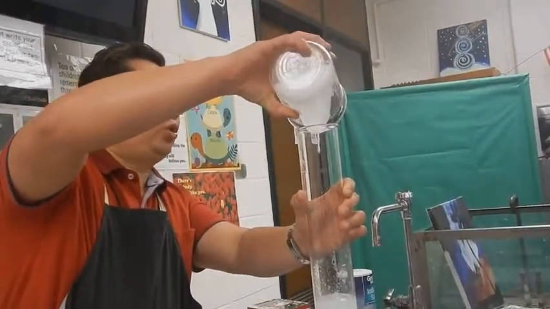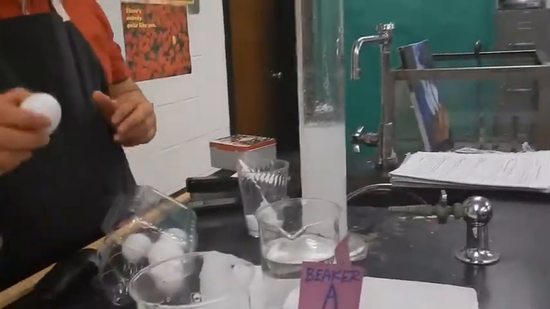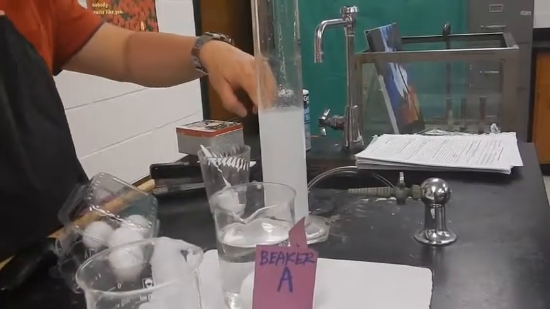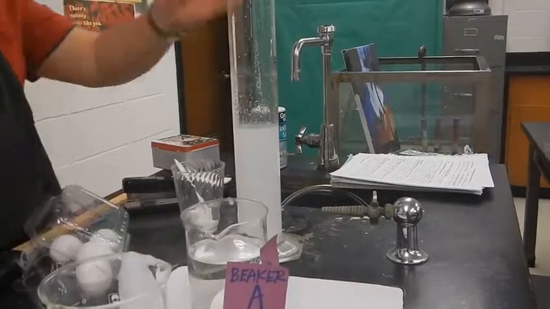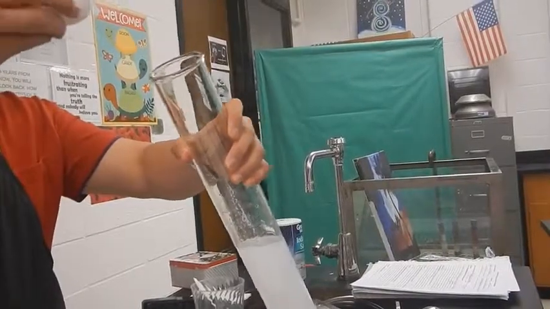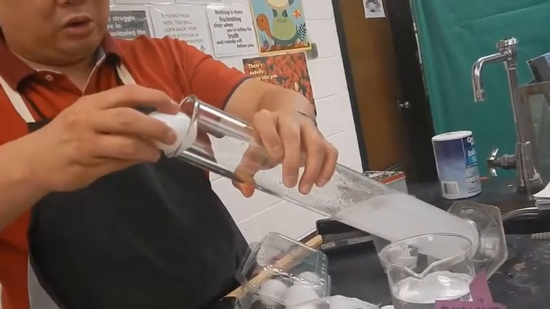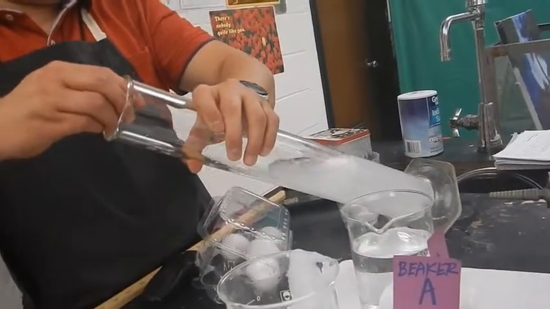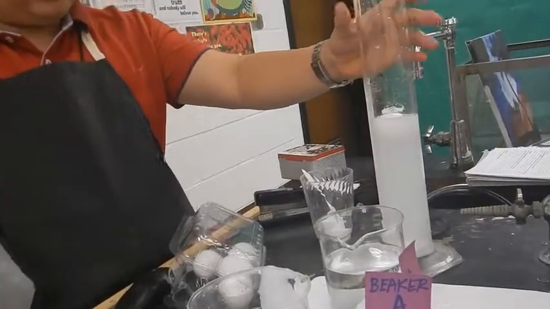So this is salt water solution. Now, the next thing that I will be doing is I'll be putting this egg back in the salt water, and I will do this slowly so that the egg will not break. So I will let it slide, and hopefully it doesn't break. Okay, do you see it? Is it floating or did it sink? It is floating. Okay. Now, so you can see that.